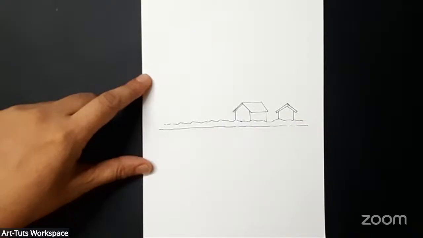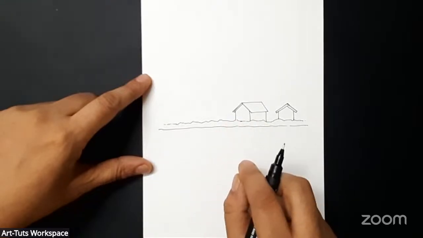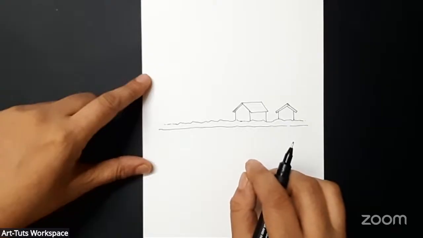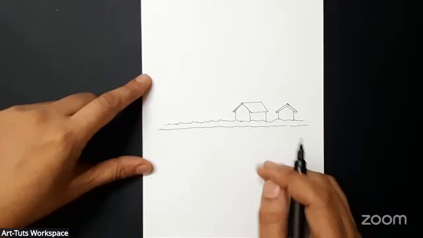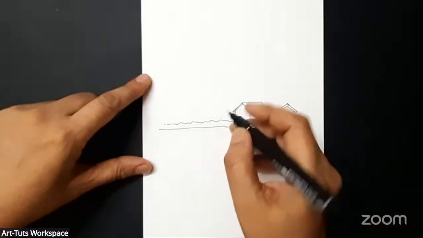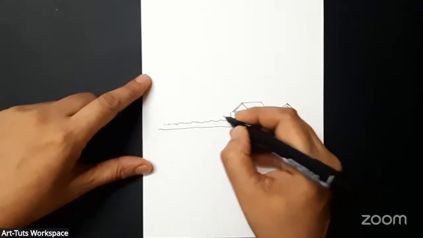So just like a group of houses or like a village by the mountain, base of the mountain. And we'll add one more small house here again.